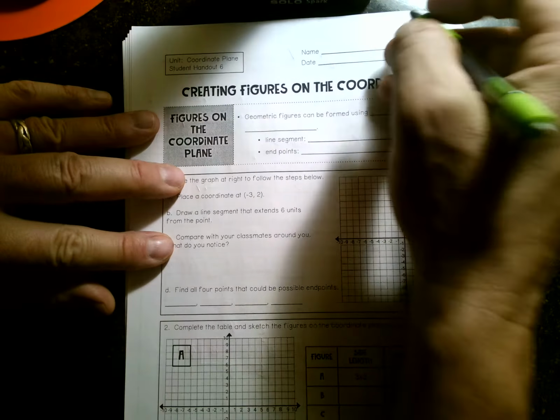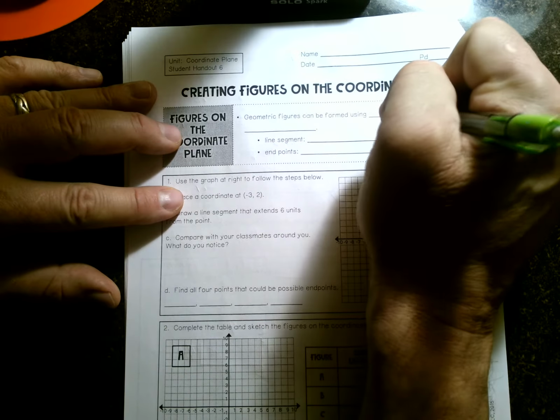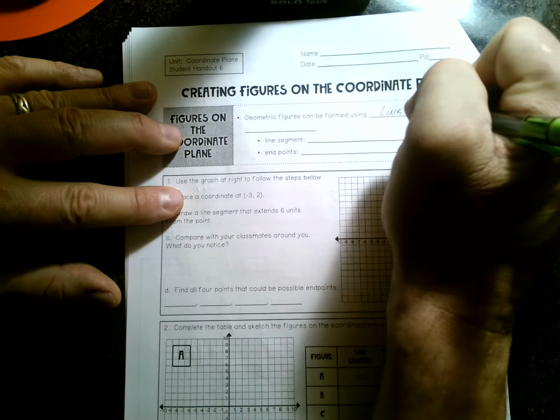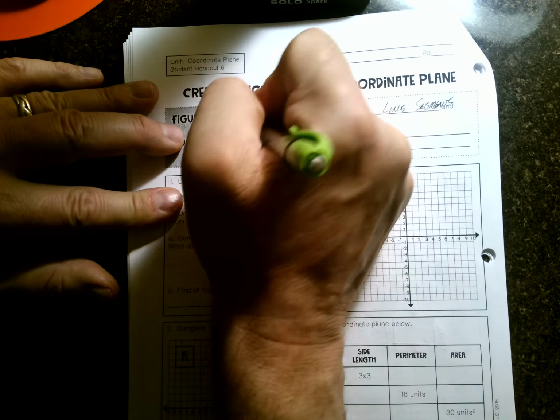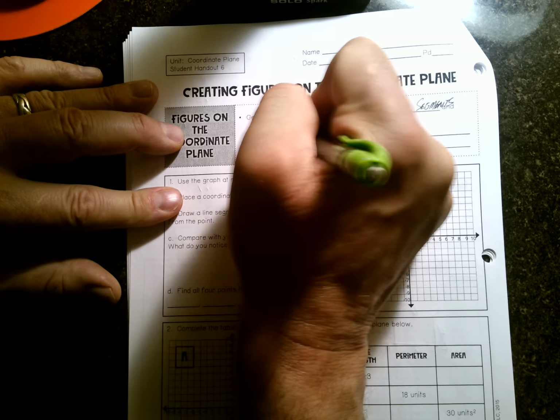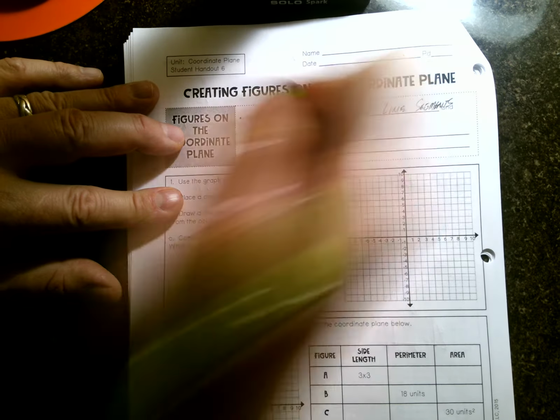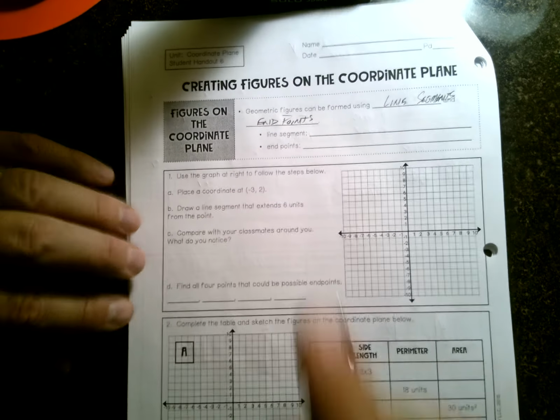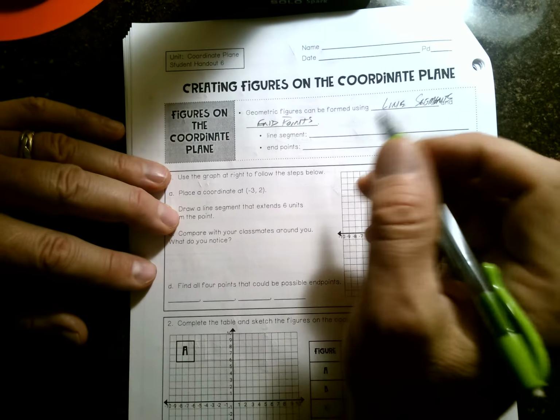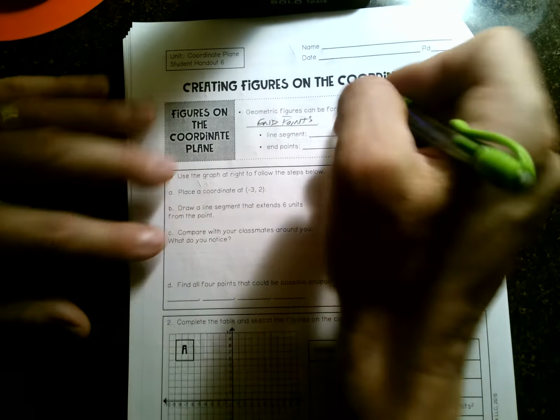Geometric figures can be formed using line segments and endpoints. So what is a line segment? It's the part of the line that connects 2 points.